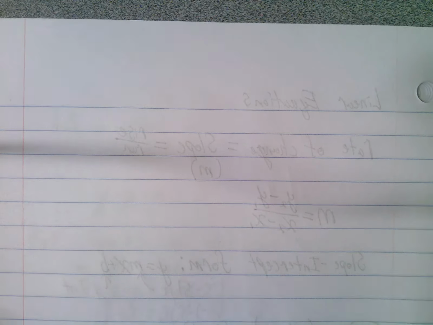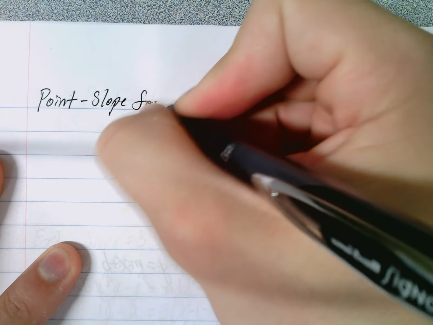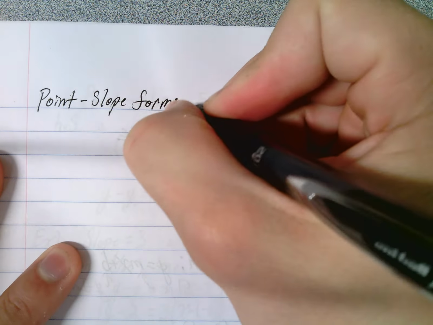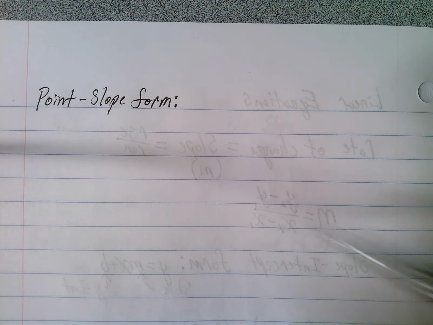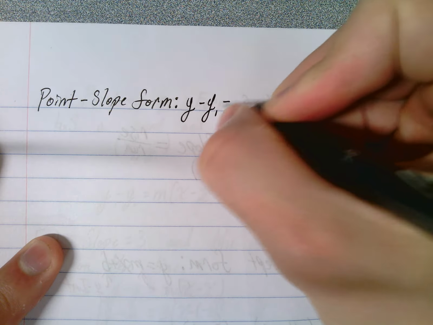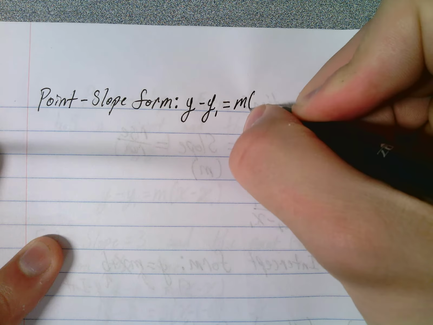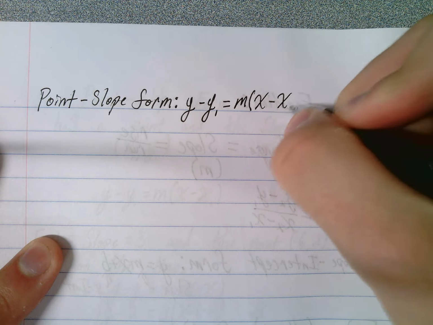And this is some point slope form here. What is point slope form? What is the general form for point slope form? Y minus y1 equals m times the quantity x minus x1.